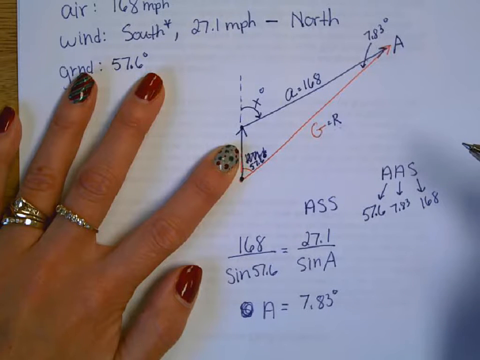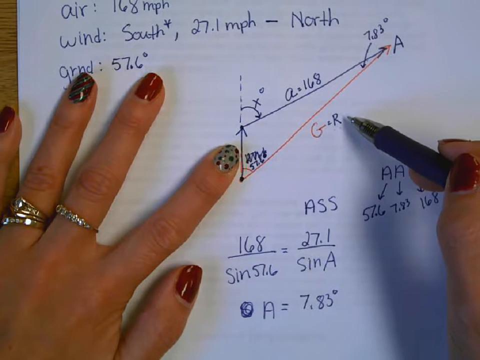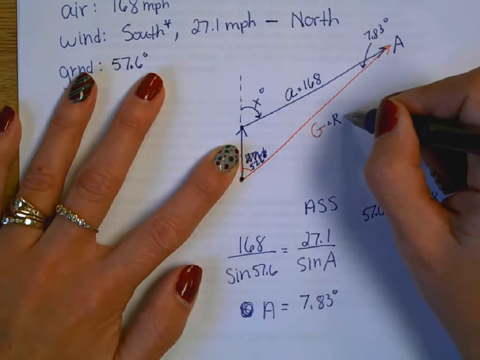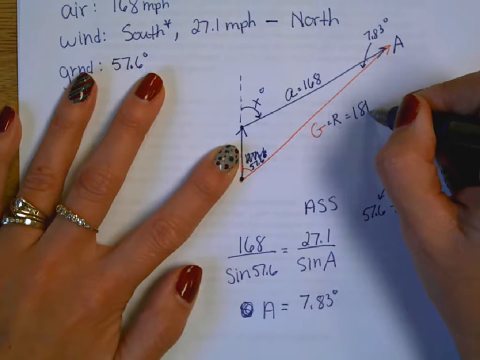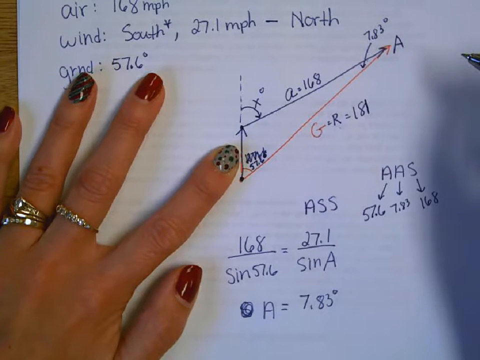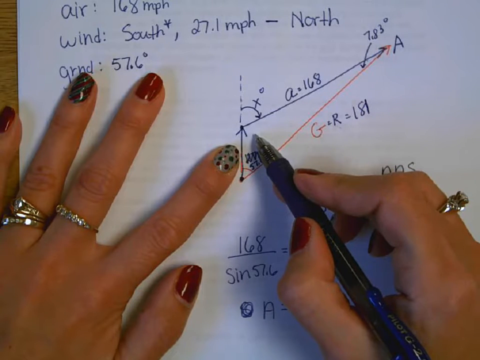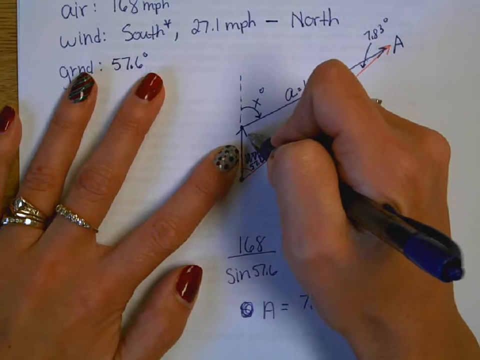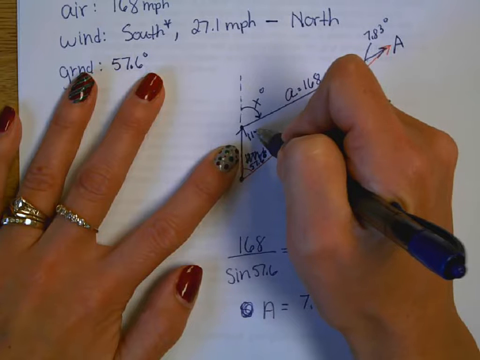What did you guys get for that other side? 114.7. 180 is the side. This is the ground speed's 180? 181. 181. Okay. And then what about the angle up here? 114. Inside is 114.7. Yeah.